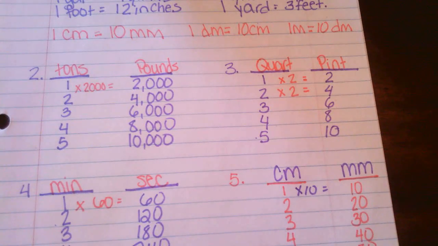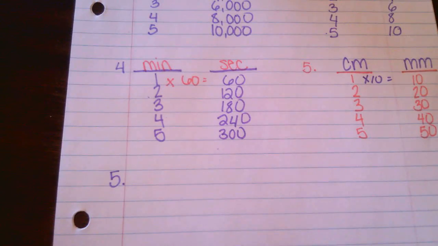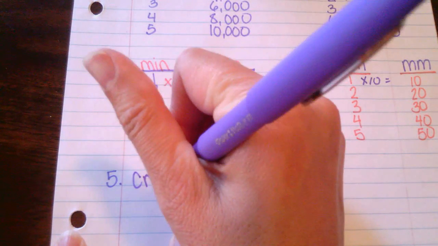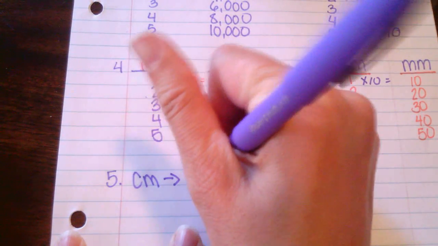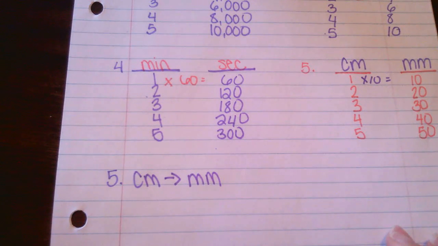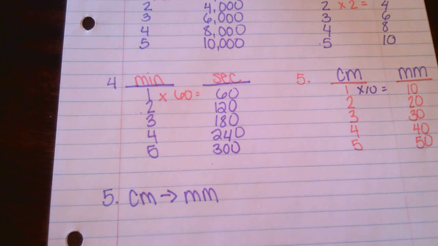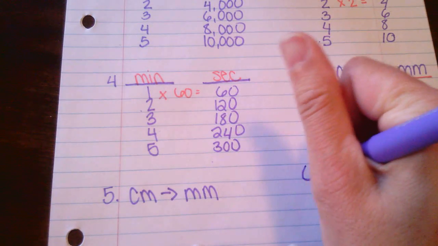So number 5, if you have the paper, has a line as well. So it says, Marguerite made a table to compare 2 metric measurements of length. Name a pair that she could be using. Well, we use centimeters compared to millimeters. Number 6, draw a table to represent months and years. So I didn't put that up on the top because I want you guys to try and think about it. So let's do number 6.